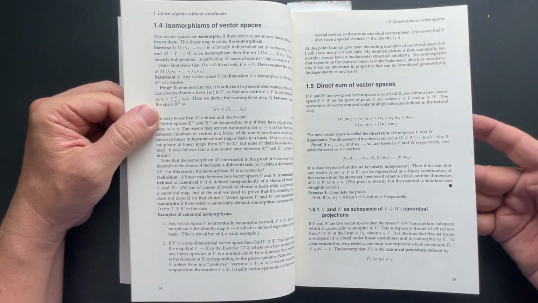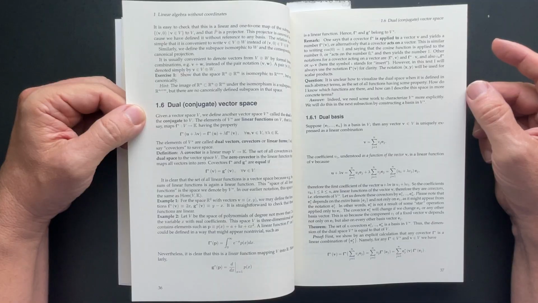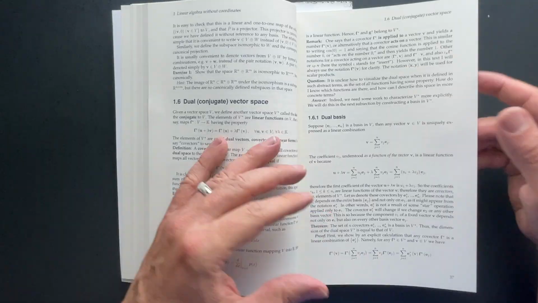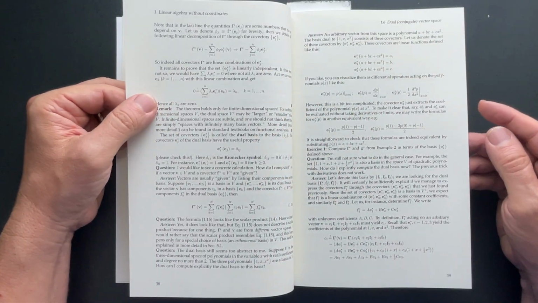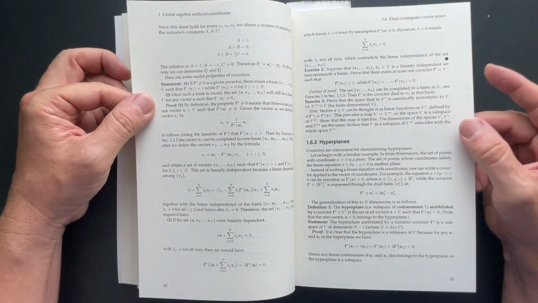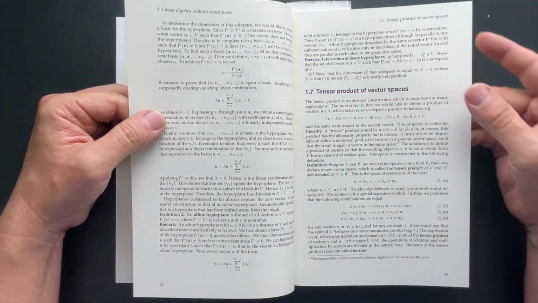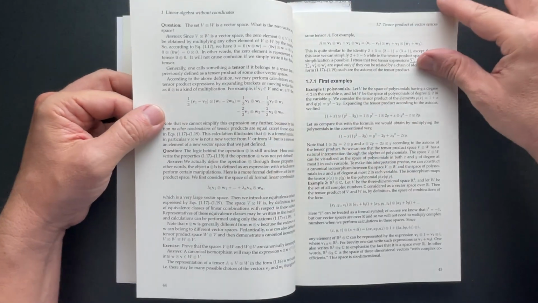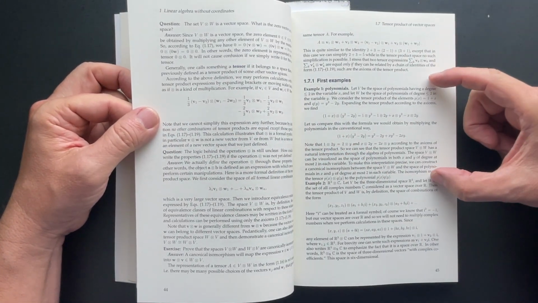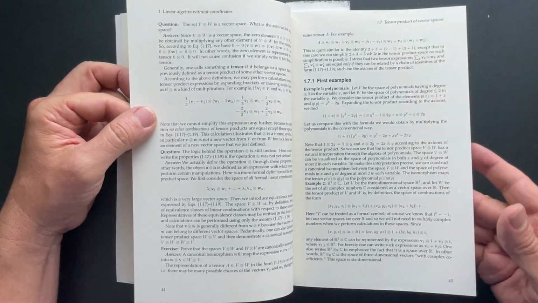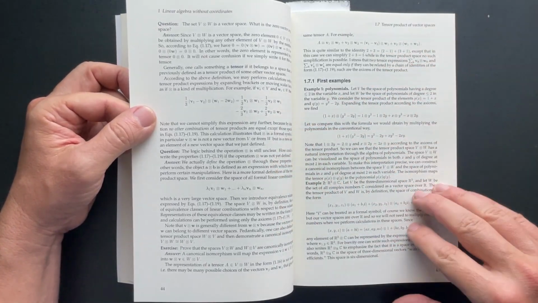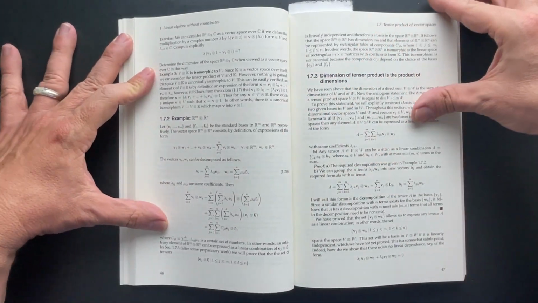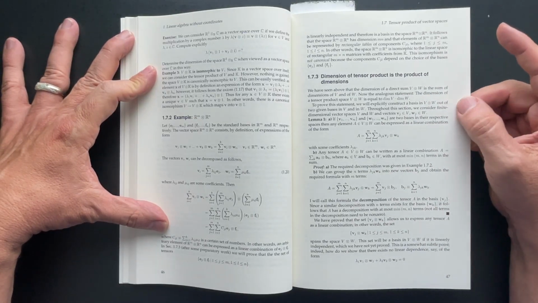Direct sums of vector spaces. The dual basis. Hyperplanes. The tensor product. I'm very interested in learning about the tensor product. Yeah, he lays out really detailed examples, presents a question, gives out an answer. Very much the way it would be done in a lecture. And that really makes this book actually pretty good for self-learning, minus the not having answers in the back.